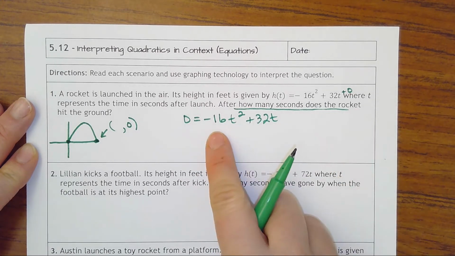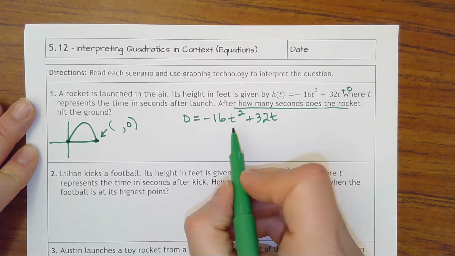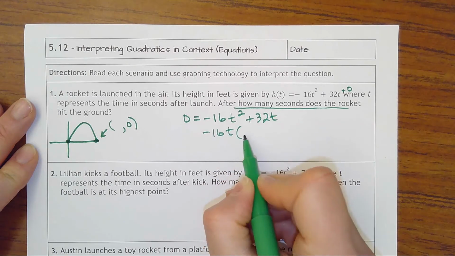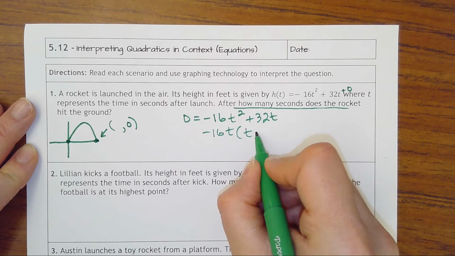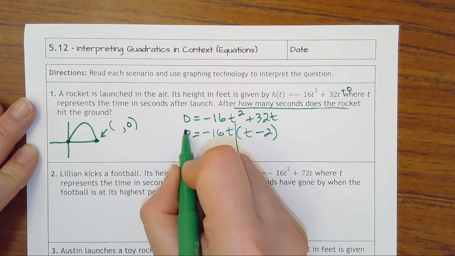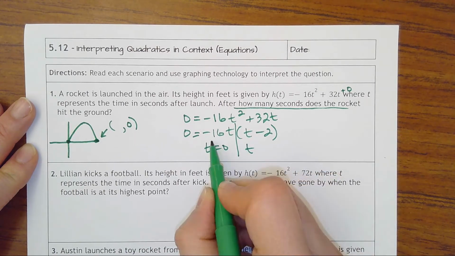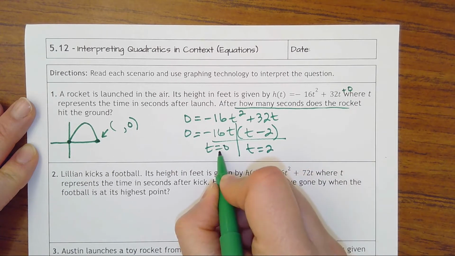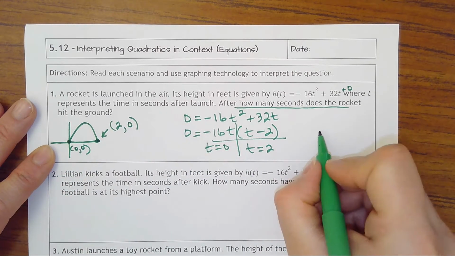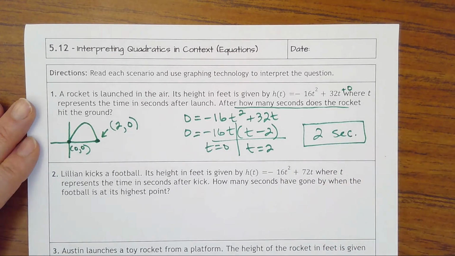Well, we know we could do the quadratic formula. We know we could factor. This one is an easy one to factor. I would take out a negative and a 16t, just taking out the GCF. That would leave me with t minus 2. Set both factors equal to 0 and solve. So t is 0, and t is 2. We don't want that one because that one was here. We want this one. So after 2 seconds is when it hit the ground. Ooh, that rocket didn't last very long.